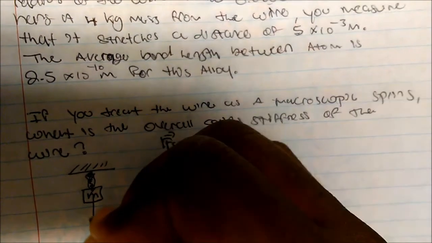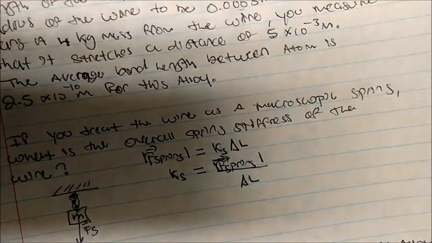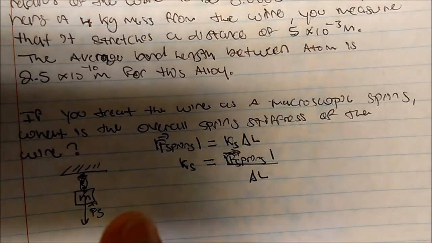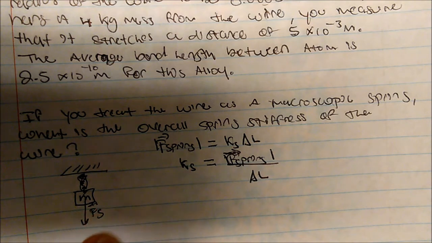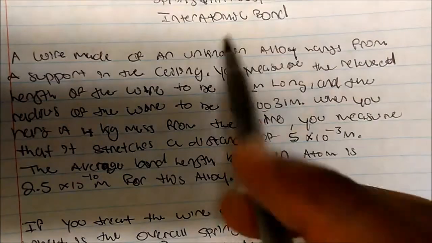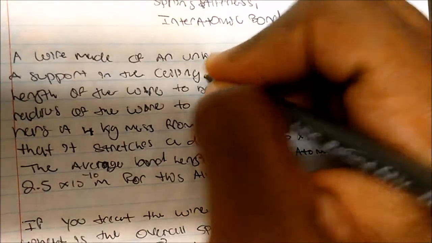I have gravity pulling down, so this is F of grav. That means the spring force has to be equal and opposite. You can imagine it's hanging from the ceiling, which means that it's static. It's a static problem.